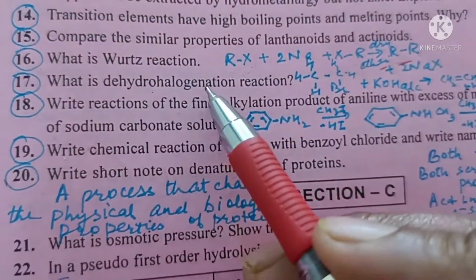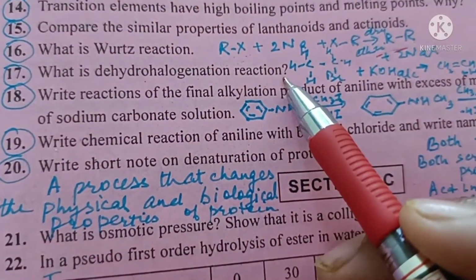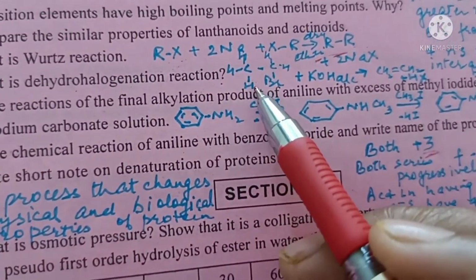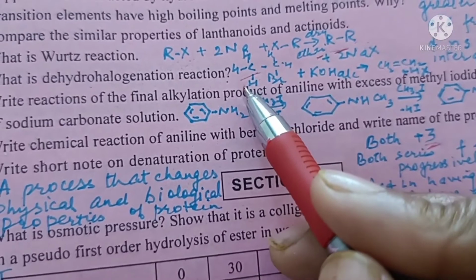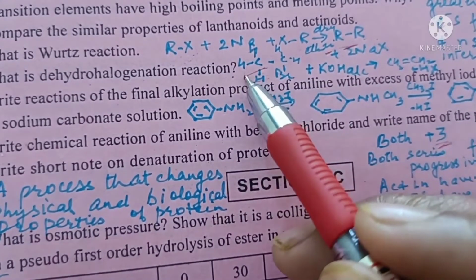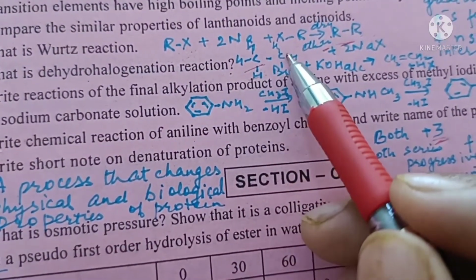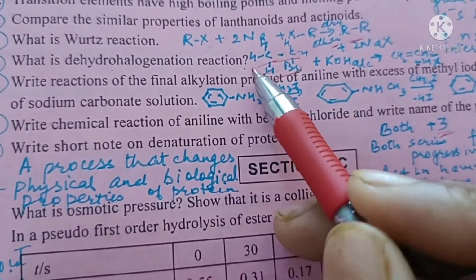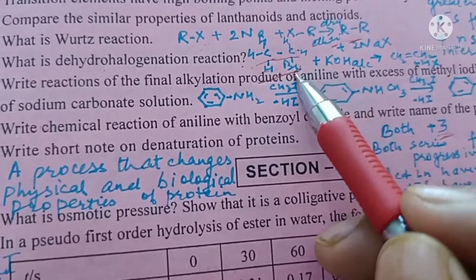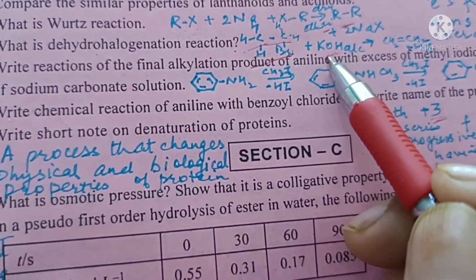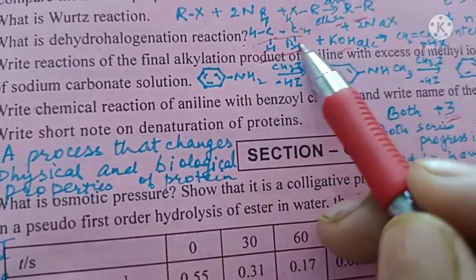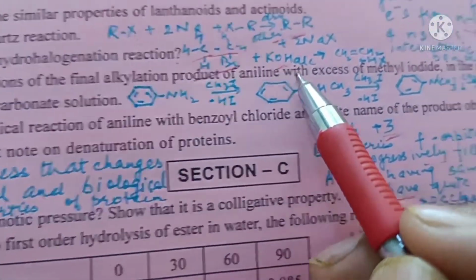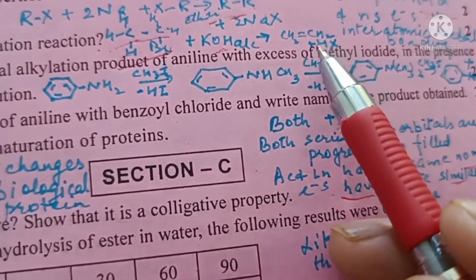What is dehydrohalogenation reaction? In dehydrohalogenation reaction, a hydrogen from the carbon adjacent to the carbon carrying the functional group and the halogen atom are removed when they are reacted with alcoholic KOH. HBr is removed and a double bond is formed. This HBr combines with KOH to form KBr and water.